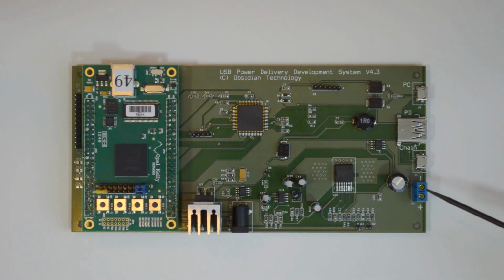We also have some terminals for power output, and these are used in conjunction with the other terminals to provide power to the consumer end of the board when it's set up. So the logic connection would come out on the PC connection, and the power would come out on these terminals, and that allows you to simulate a wide variety of different actual settings for PD.